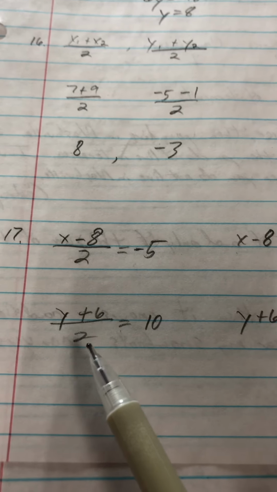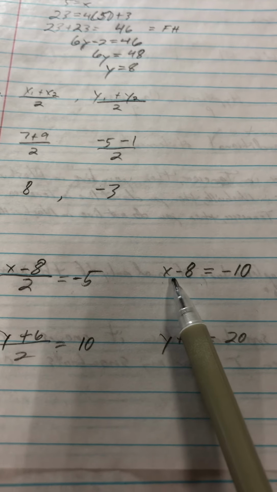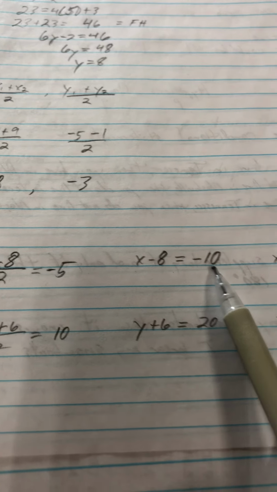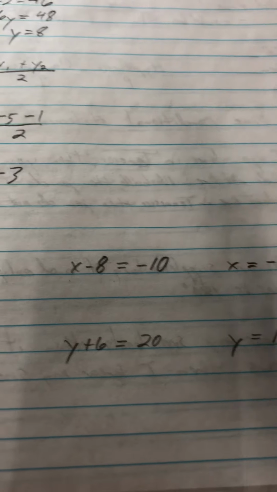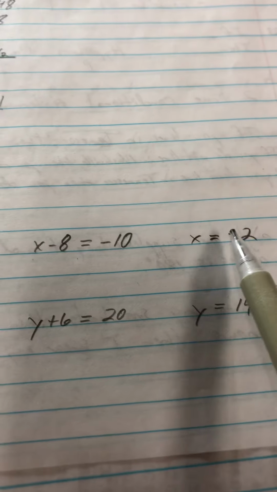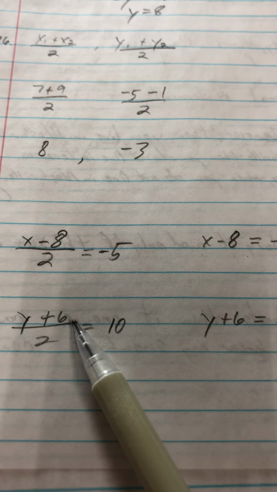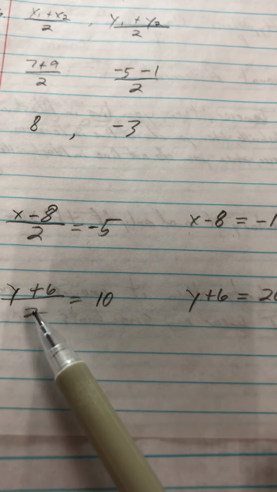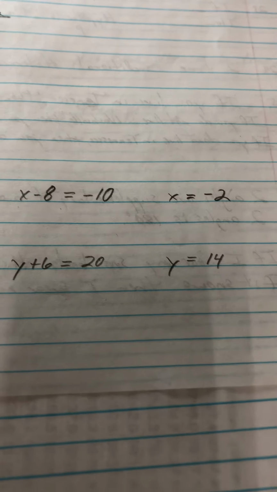So I'm going to just solve. I end up multiplying by 2 both sides, and then I add 8. So I get x equals -2. So that's my x coordinate. And then I figure out my y. I didn't know the first one, but I knew the second one, and I knew what the midpoint was. I multiply everything by 2, and then I subtract 6 from both sides, and y equals 14.